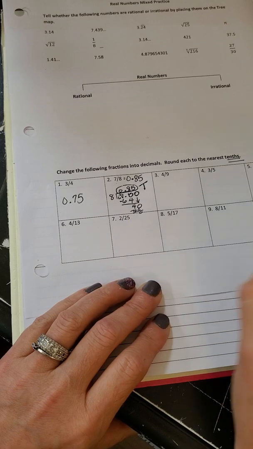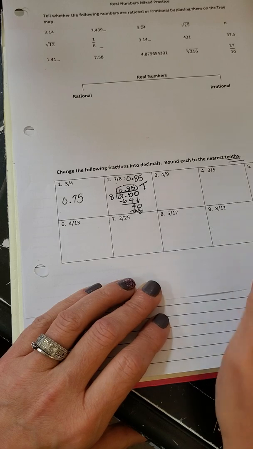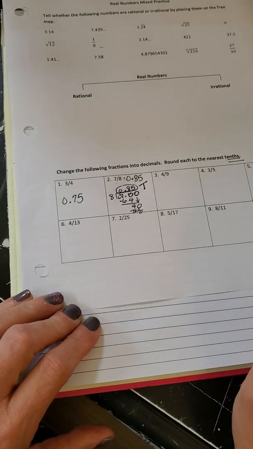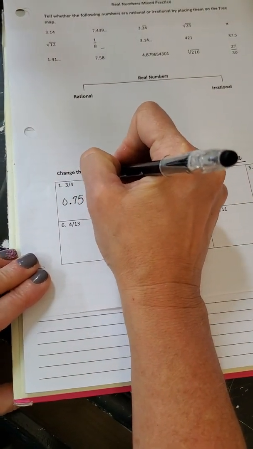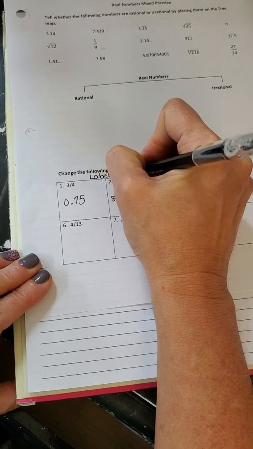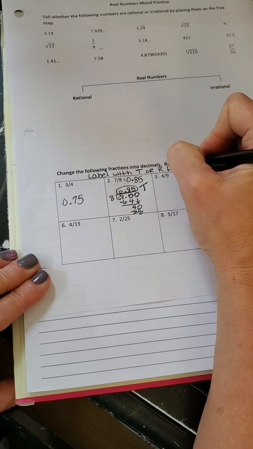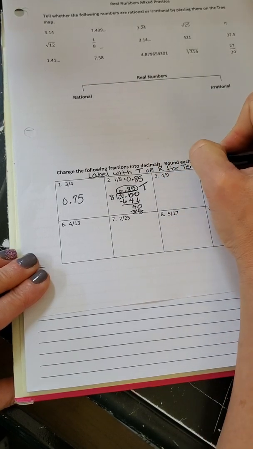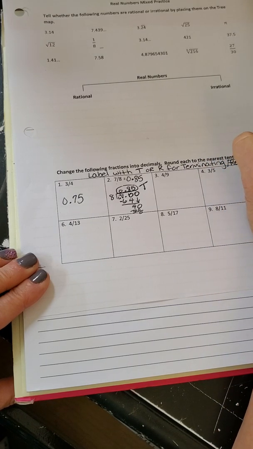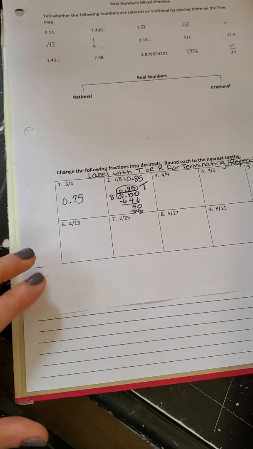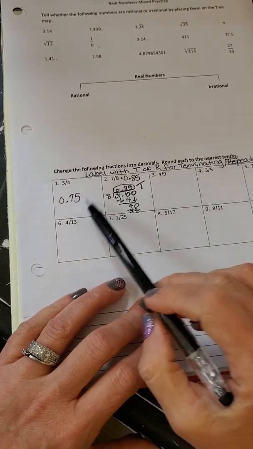Okay? So you're going to do that for all of these, and I want you to also label them as terminating or repeating, okay? You just put a T or an R. So make sure you label with a T or an R for terminating and repeating decimals. Okay, so you're just identifying those. But if you know the decimal form of any of these, you don't have to do the division.